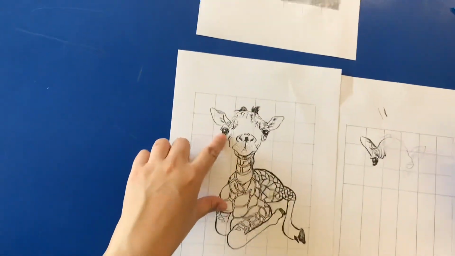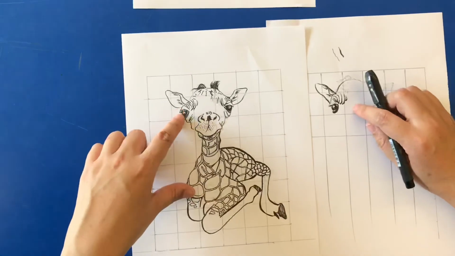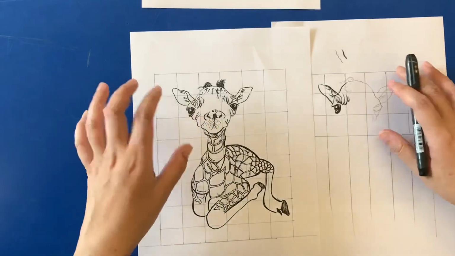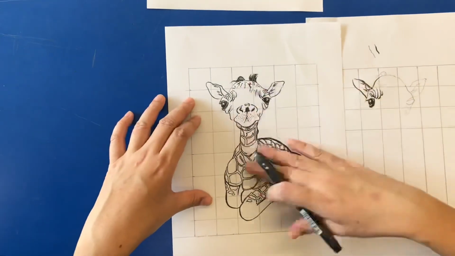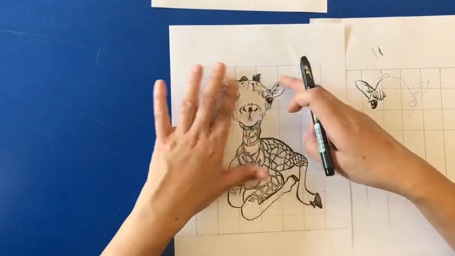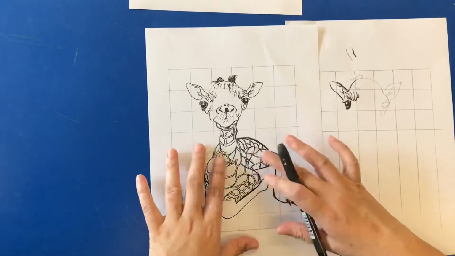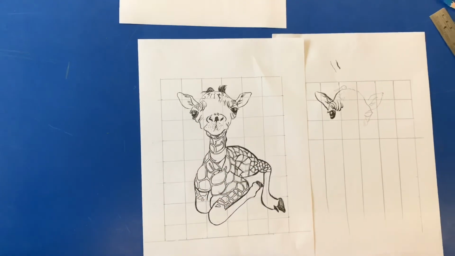Okay, so this is my finished drawing. This is the drawing that I've done. If you want it more profound, later on you can erase all those pencil lines, and then you will just have a very clean piece of drawing. Hope you enjoyed.